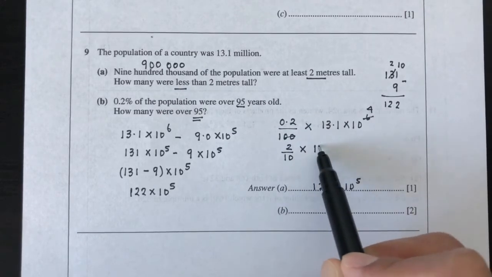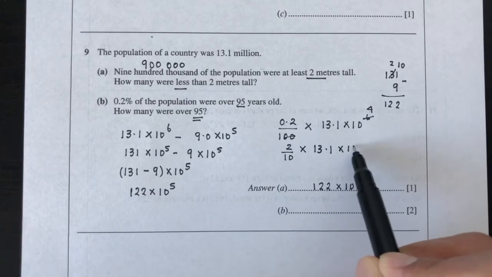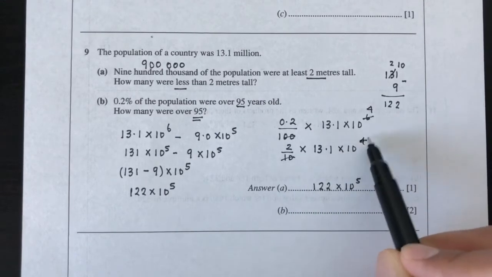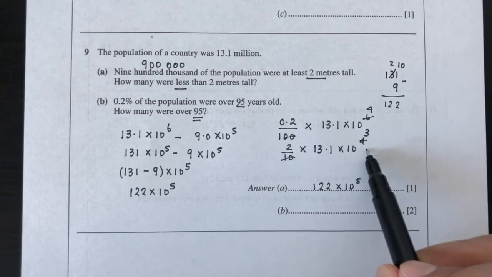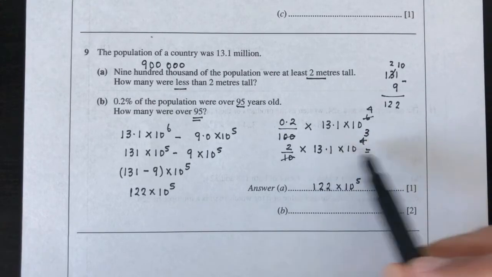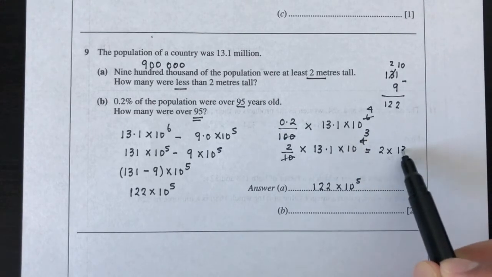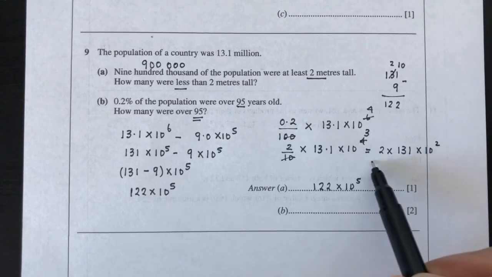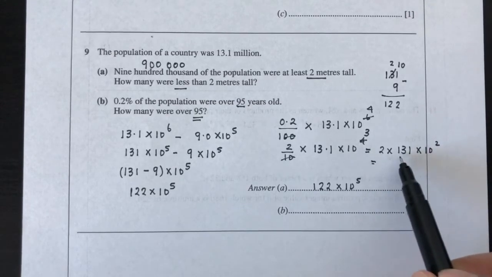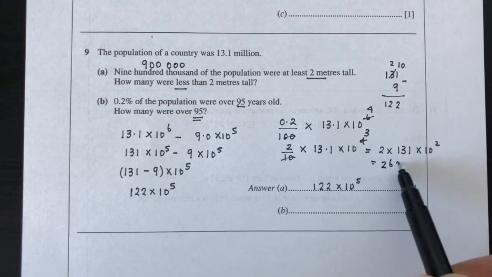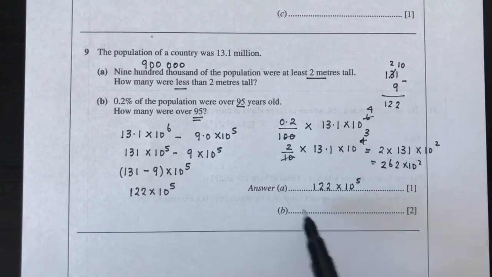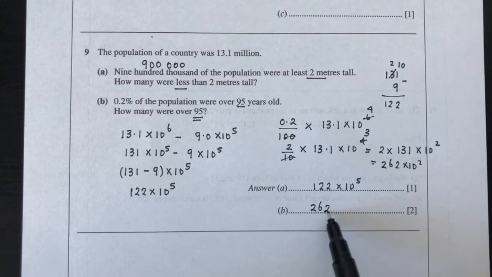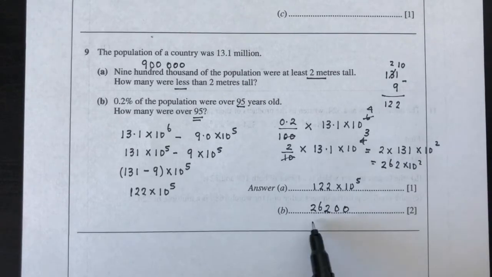So we can take out another 0 from here, become 3. And then we can send 1 0 here. It will become 2 times 30. So 131 times 10 power 2. That will be 262 times 10 power 2, which we can write as 26212. So this many people is over 95 years old.